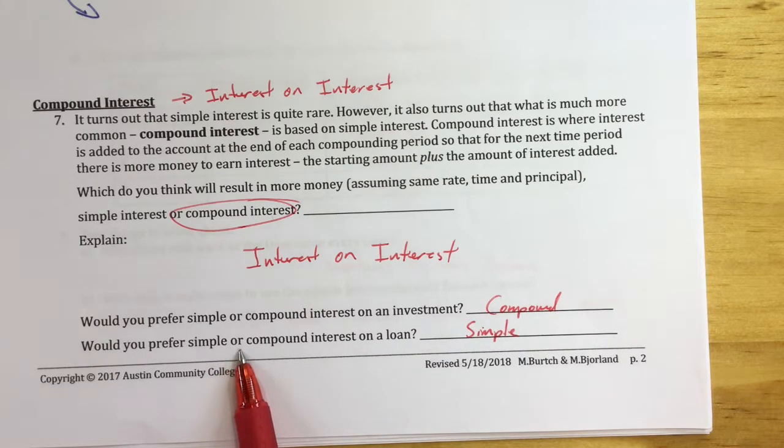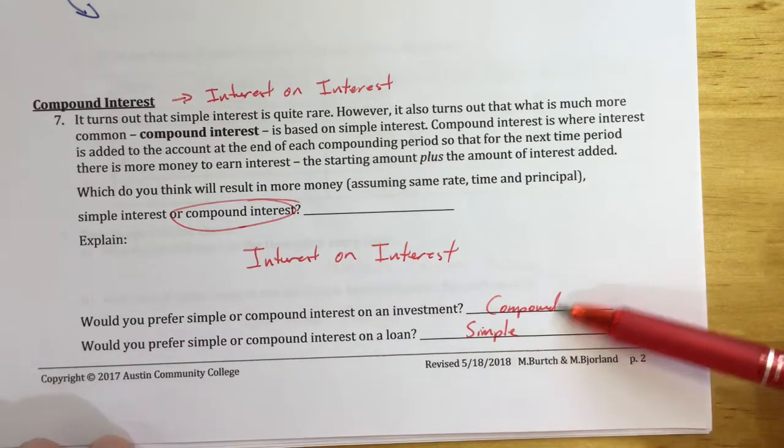Okay, the truth is it's a silly question because you are going to be doing compound interest. The banks aren't going to loan something out as simple and get less money back on it. But it's a good question as far as understanding the difference between them.